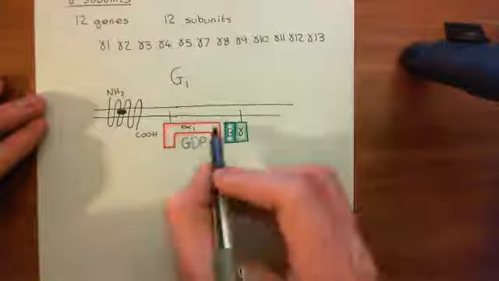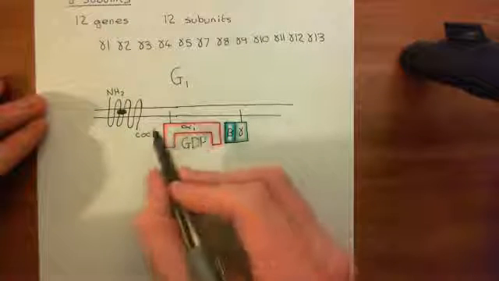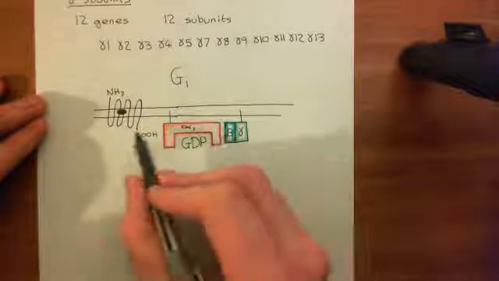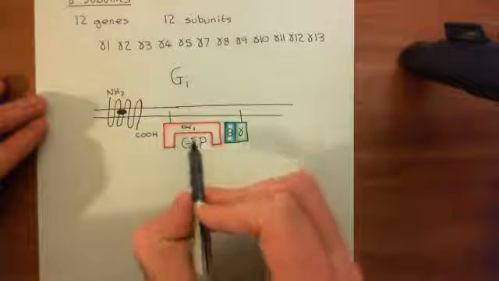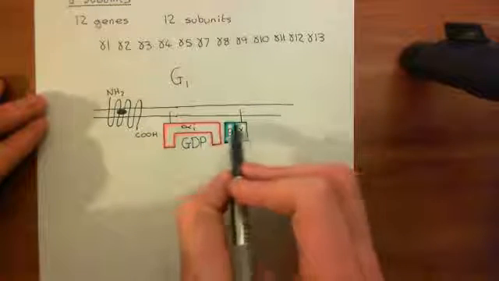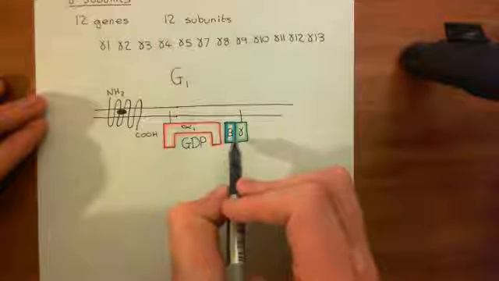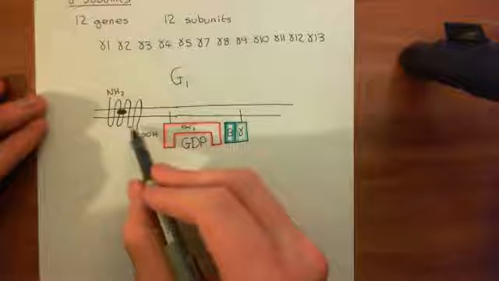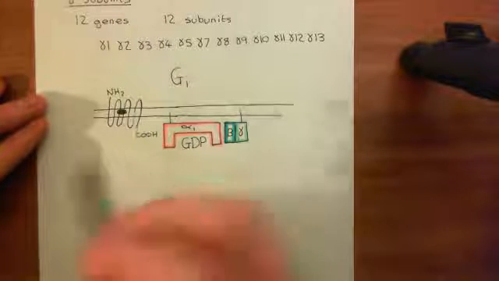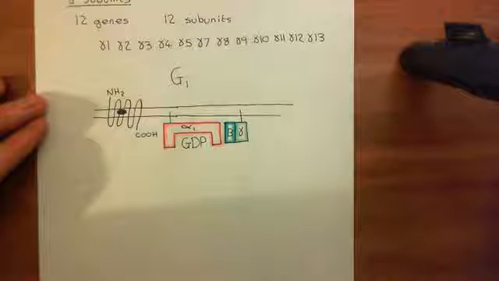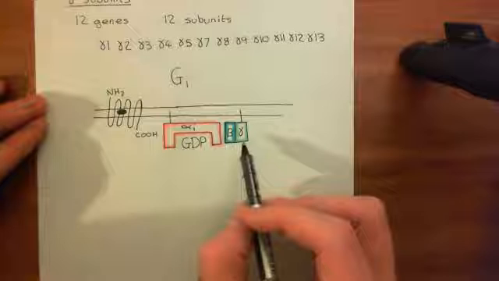Okay, and specifically the portion which binds is just the alpha portion. The whole thing doesn't bind, it's just the alpha subunit which is going to bind there. However, the alpha subunit needs to have the beta-gamma complex associated with it in order for it to be able to bind to the intracellular aspect of this activated G-protein coupled receptor. Okay, so it can't bind unless it's got the beta-gamma complex.